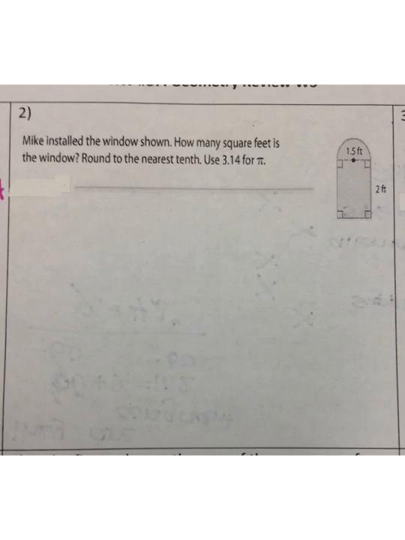Number 2, Mike installed the window shown. How many square feet is the window? Round to the nearest tenth, use 3.14 for pi. My hint on this one is that this is a composite figure. It's made up of a rectangle and half of a circle, so you're going to want to find the area of both and combine them.